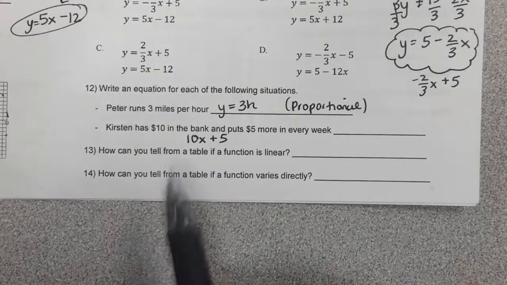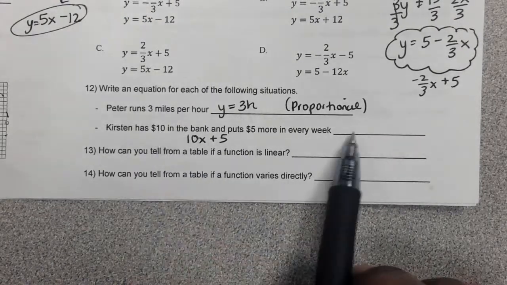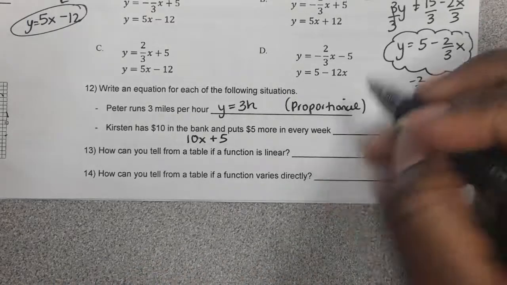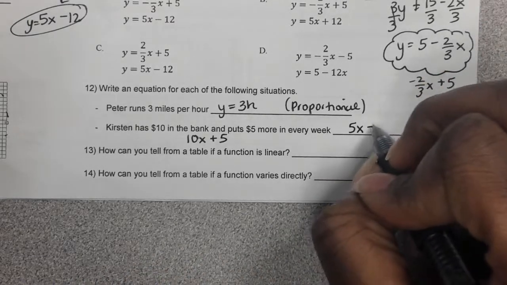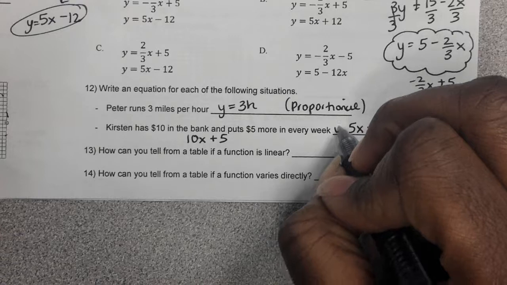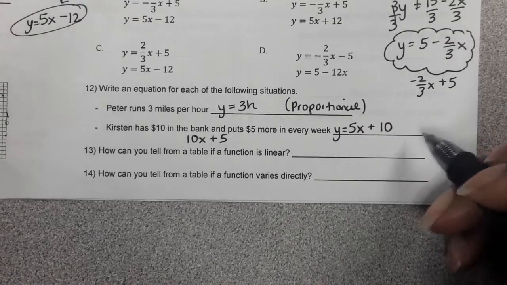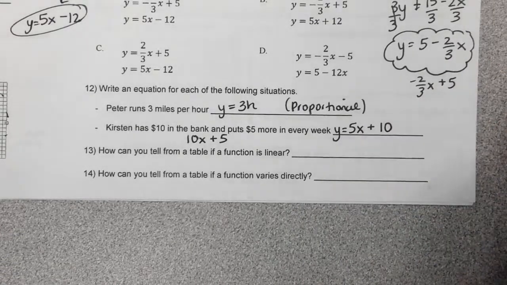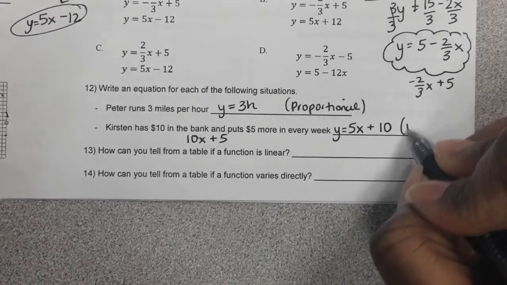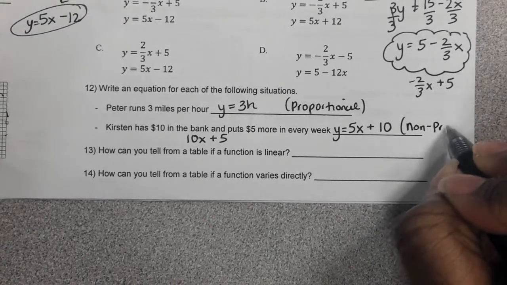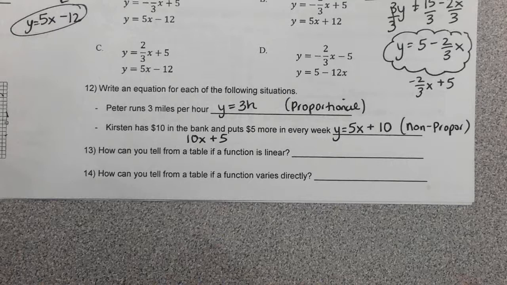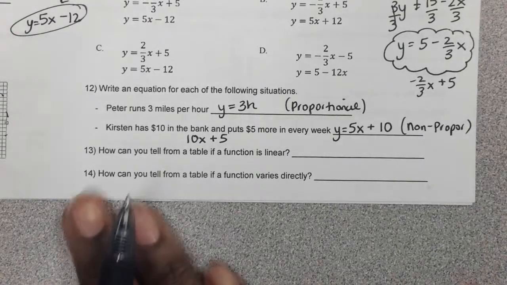No, thank you. Just because they give you that number first doesn't mean it's the slope, and the slope has to have an x with it. It should be 5x plus 10. Or it could have been 5m plus 10 or 5w plus 10, okay? This one is non-proportional because it has the extra 10 with it.